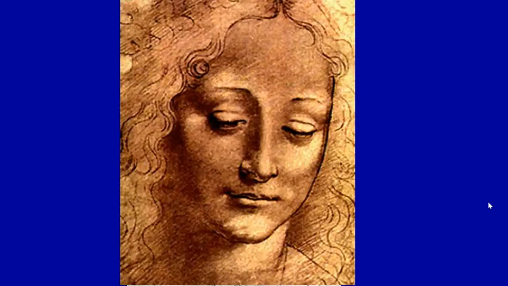And there's lots of drawings in his sketchbooks that are really quite nice drawings. This one looks very contemporary. Like, I could easily see this as having been drawn by somebody in our time.